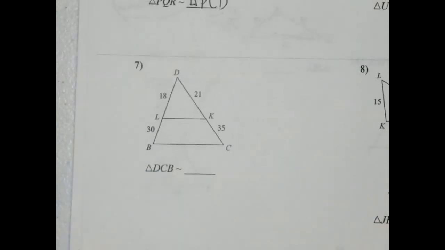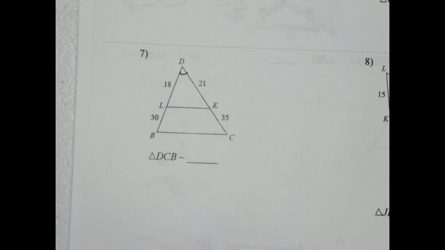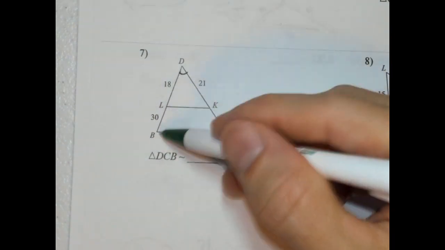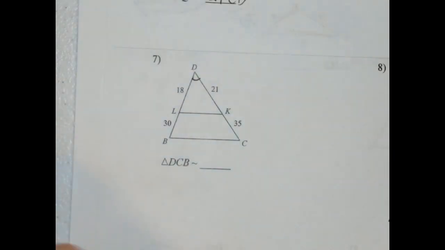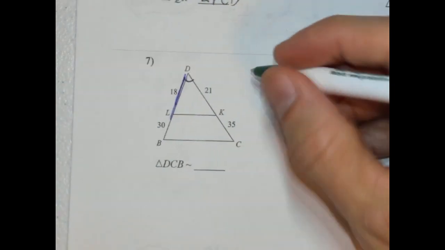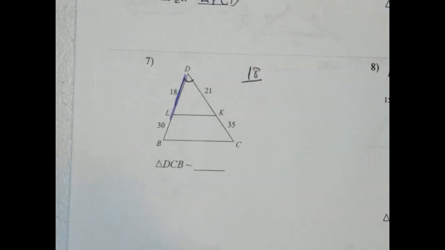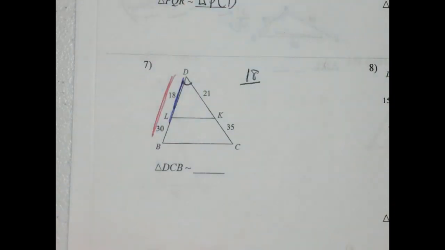So again, we're given, okay, we have an angle right here. They both have that angle in common. So we're going to see if these sides are proportionate. If they are, then we know it's side angle side. So blue will be our small, which is 18. 18 over the red, which is going to be this side, which is 18 plus 30, which is, what, 48?